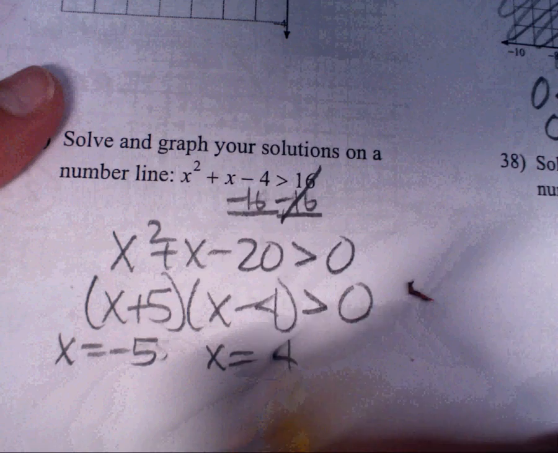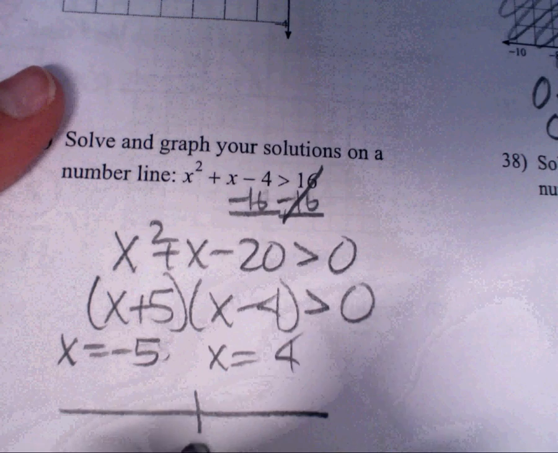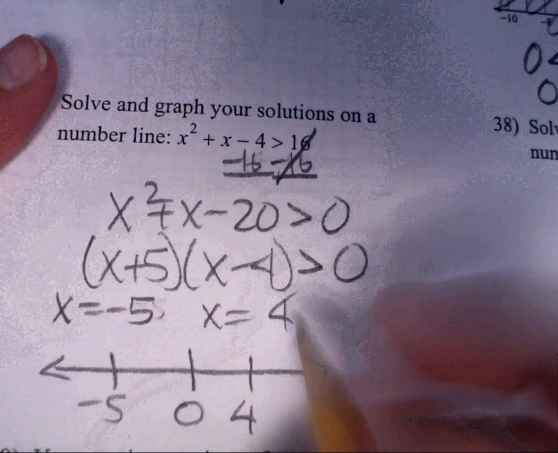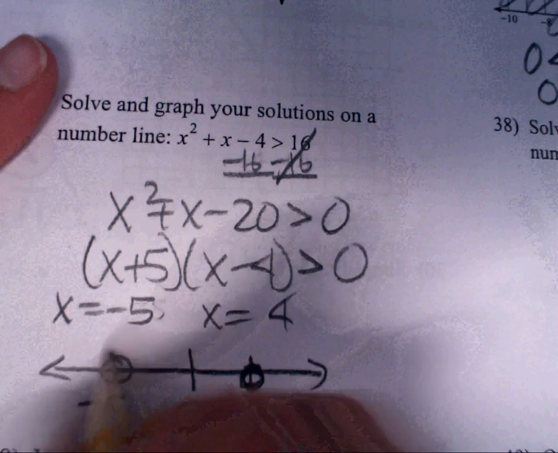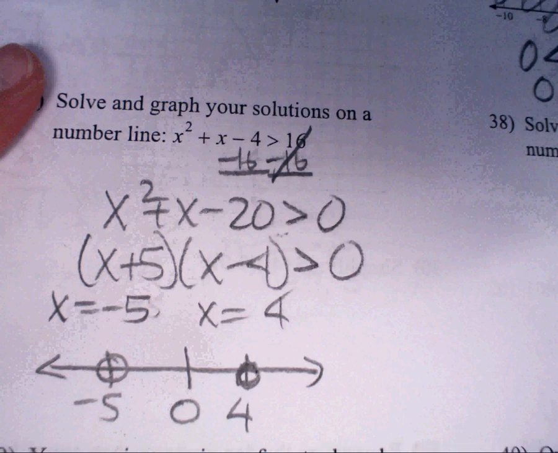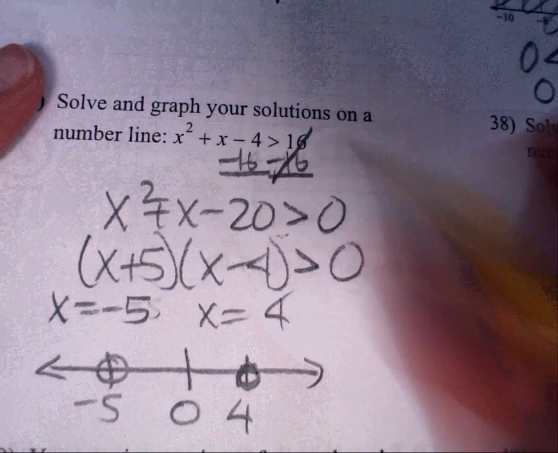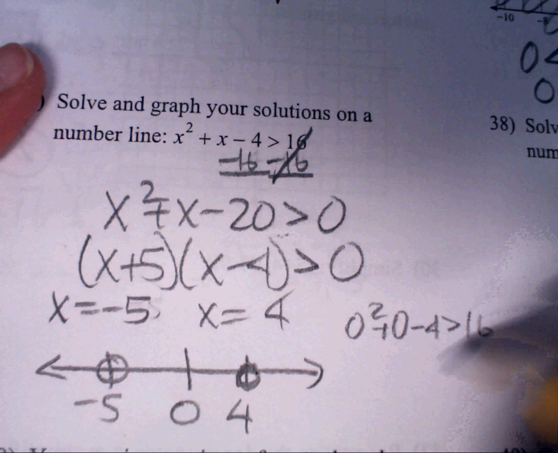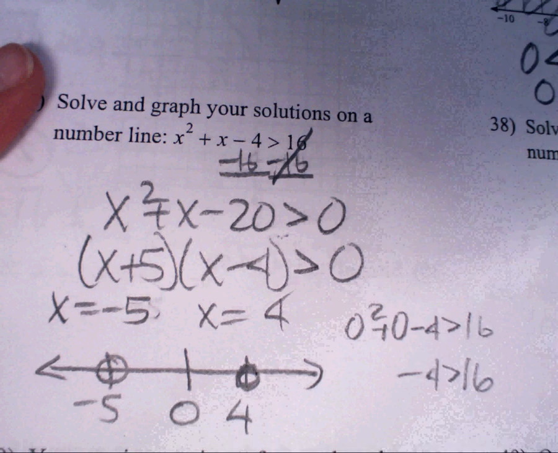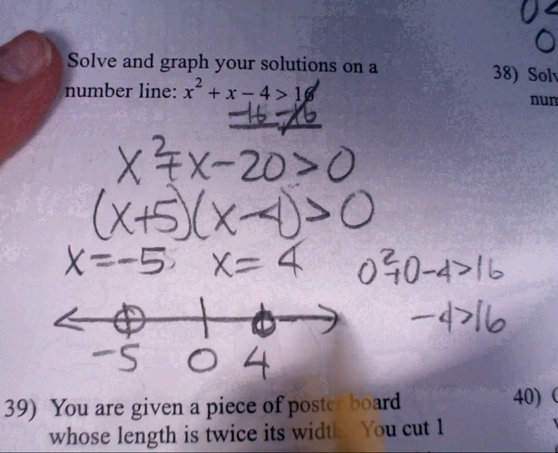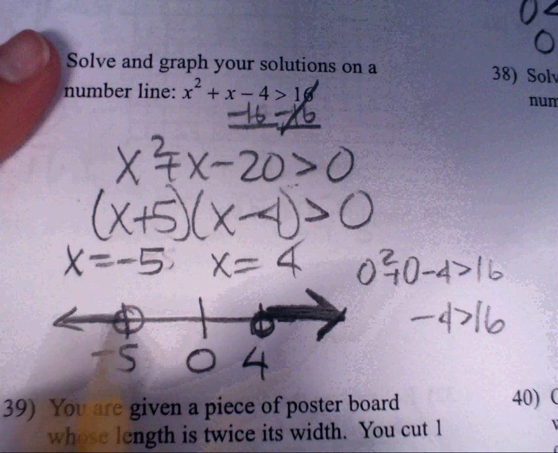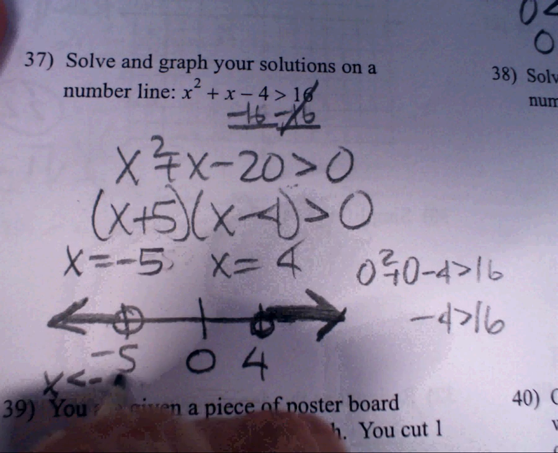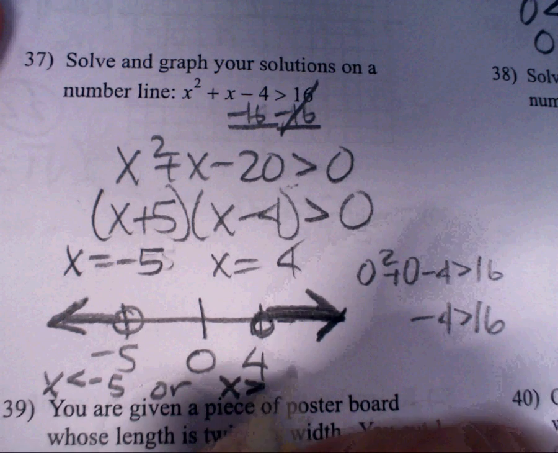x equals 4. Now, what I want to do is go ahead and plot negative 5 and 4. They're going to be open because the inequality tells us it's not equal to. I'm going to plug in 0. So 0 squared plus 0 minus 4 is greater than 16. So is negative 4 greater than 16? False. So when it's false, you don't shade where 0 is. And now I can write my answer. x is less than negative 5 or x is greater than 4.